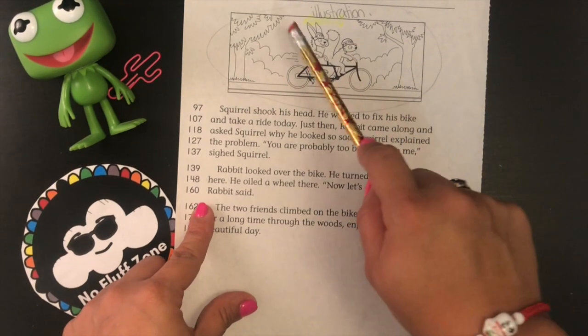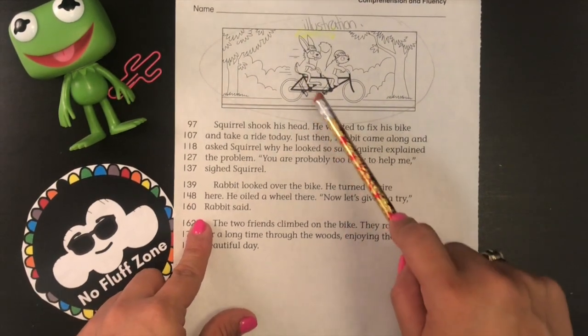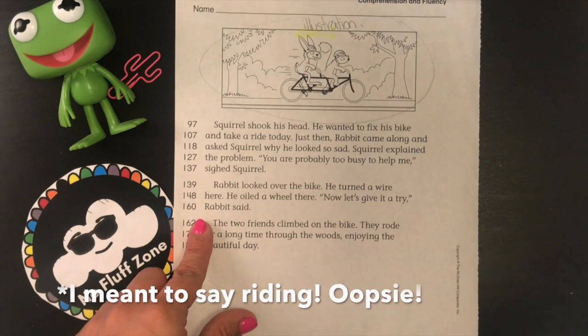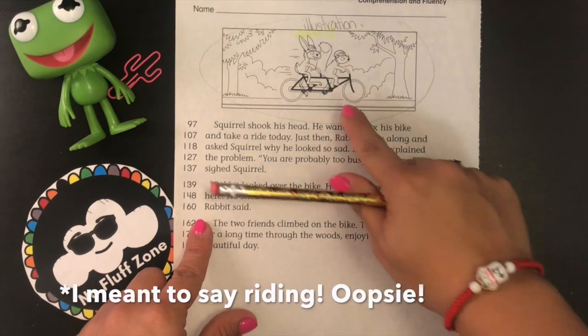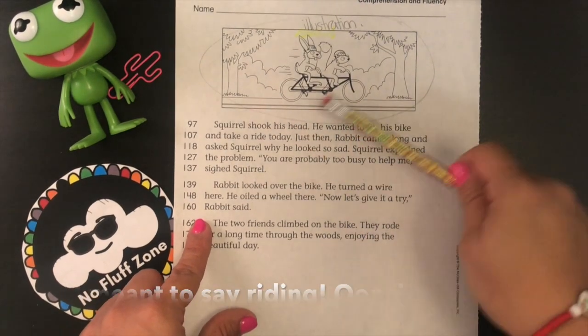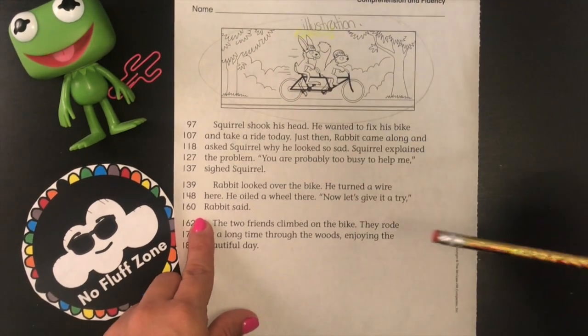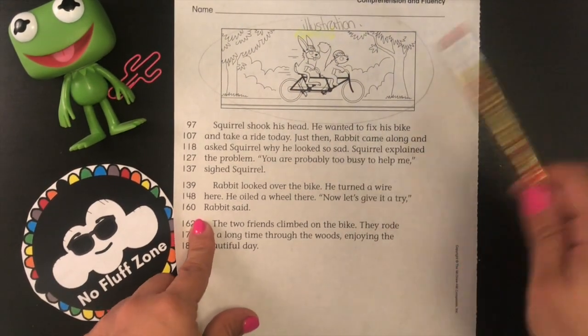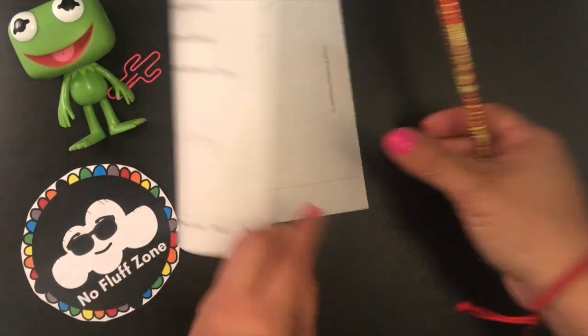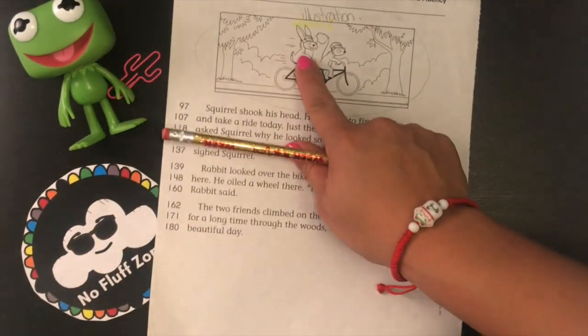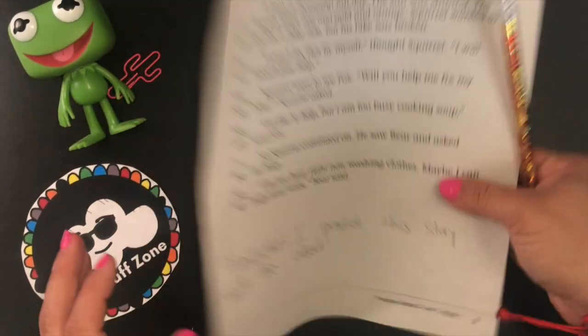And they're both wearing helmets, which means they're driving a bicycle safely. And it looks like they're in the woods. Or maybe in the street or in a park or something like that, right? So I saw a rabbit and a squirrel.